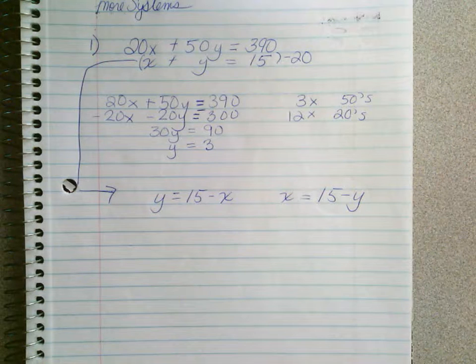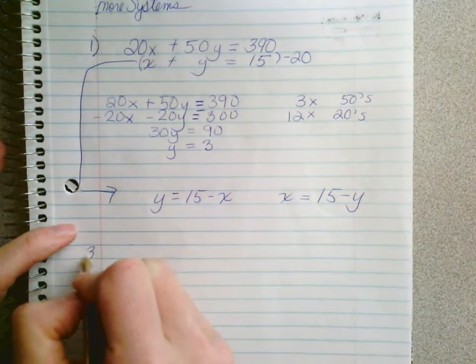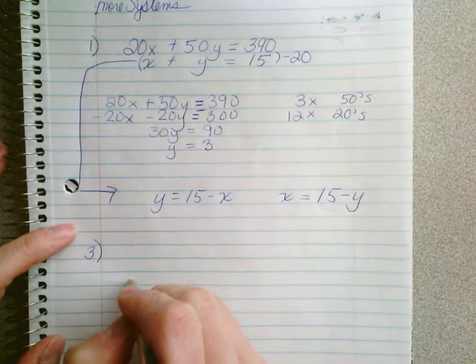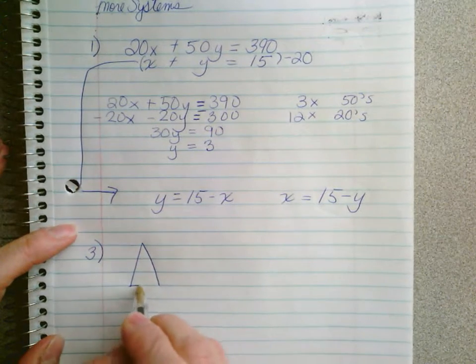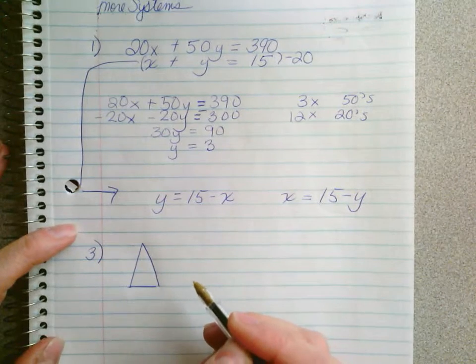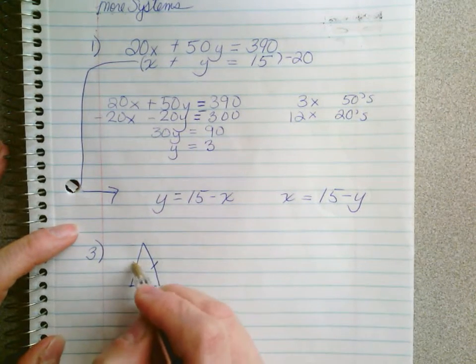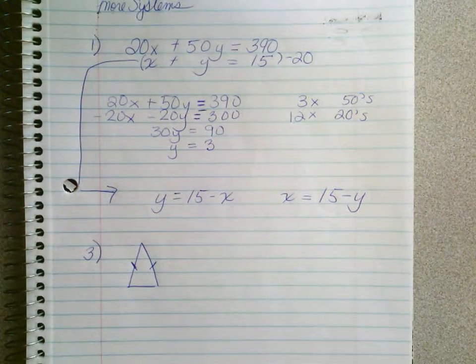Find the measures of angles of an isosceles triangle. This is number 3. If the measure of the vertex angle is 40 less than the sum of the measures of the base angles. What kind of a triangle does isosceles mean? Can anybody give me a real quick definition of what isosceles means? Very good. Pardon my horrendous artwork.